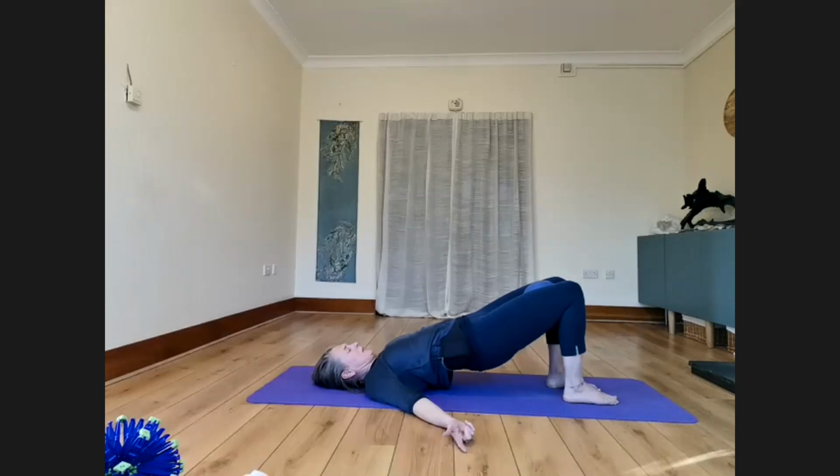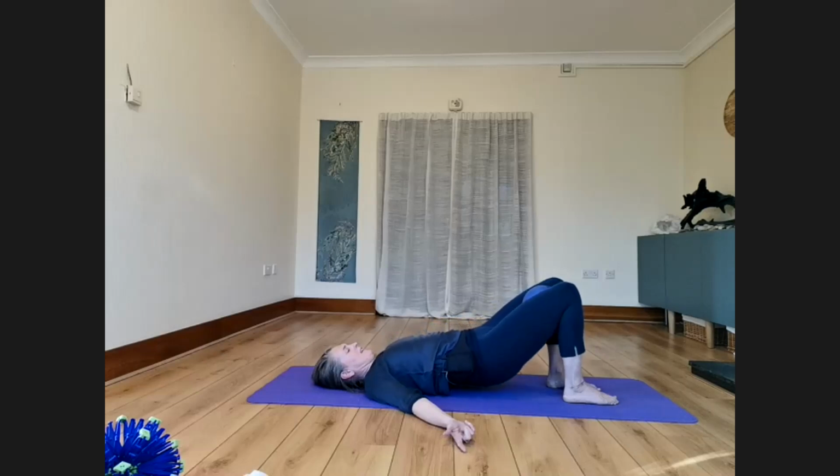pausing, reaffirming the feet, breathing right up into the top of the sternum. And as you breathe out, lengthening through the tail. So breathing in, creating space in the upper. Breathing out, creating length in the lower. One more breath. And then slowly, slowly down.